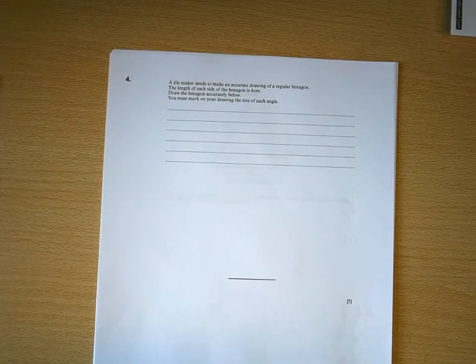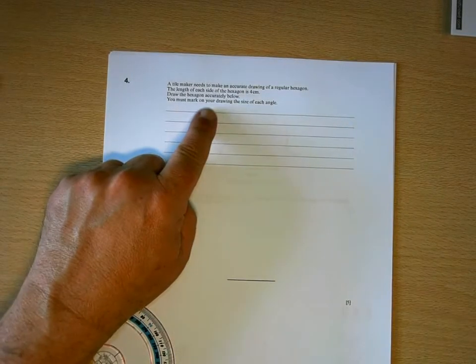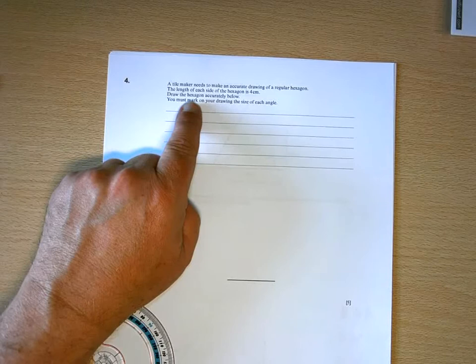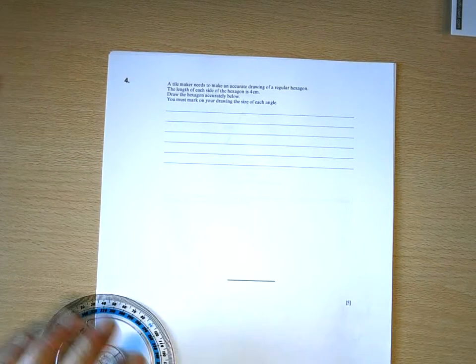Question 4. A tile maker needs to make an accurate drawing of a regular hexagon. The length of each side of the hexagon is 4 centimeters. Draw the hexagon accurately below. You must mark on your drawing the size of each angle. So this one isn't actually a constructions question. You can use a protractor on this, if I can find one. It doesn't say construct, it doesn't say use a compass.